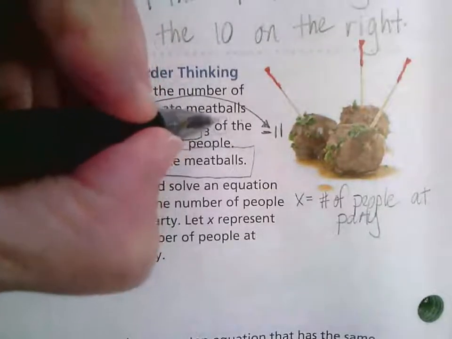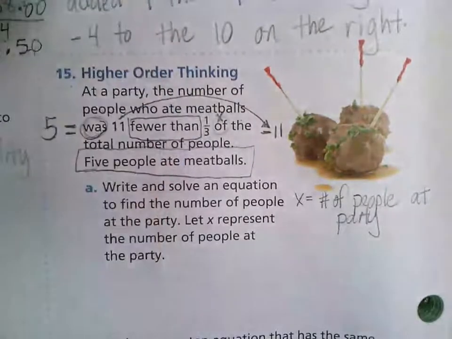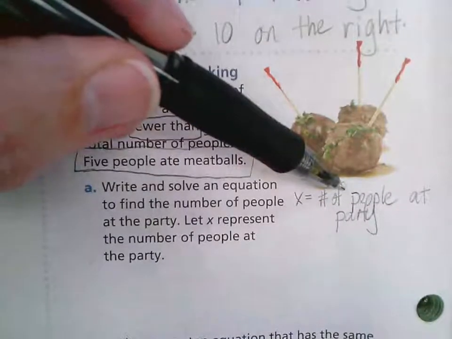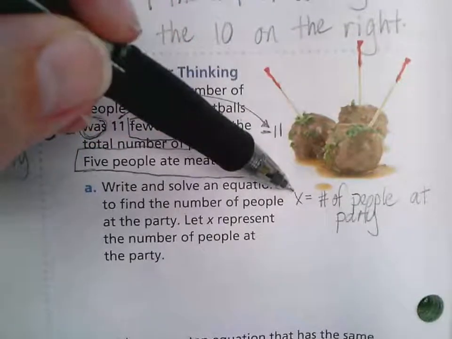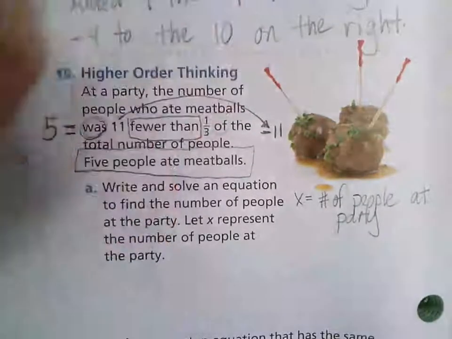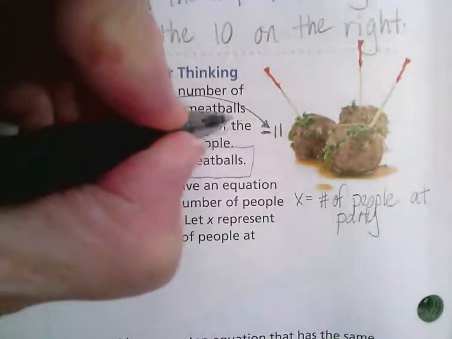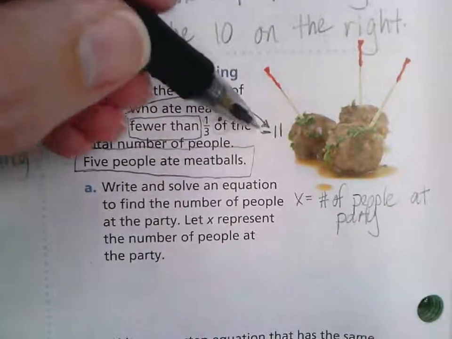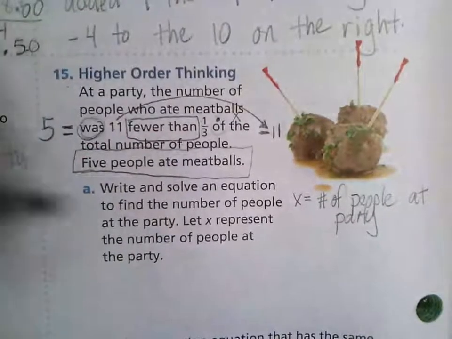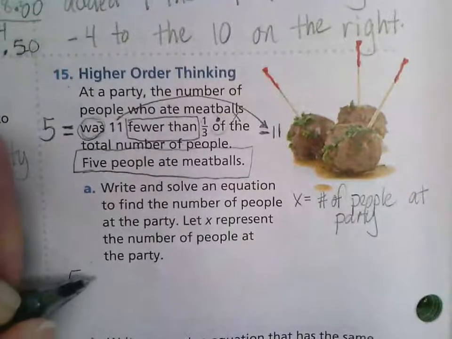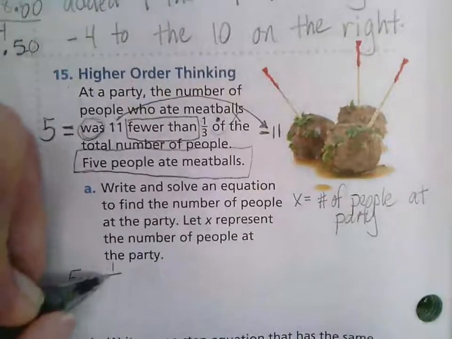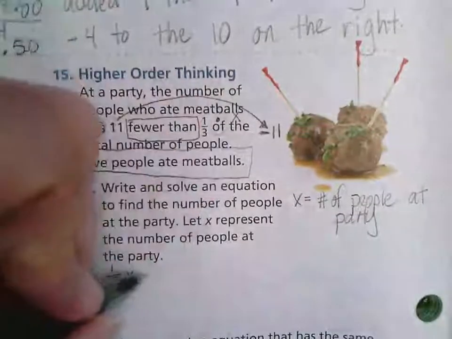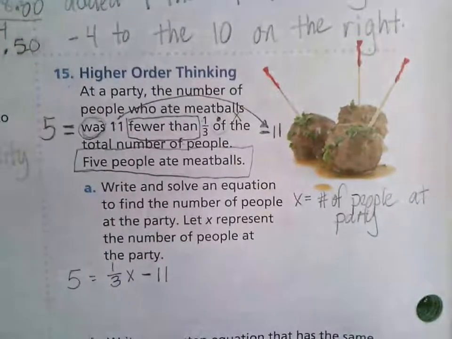Remember that word of? That means multiply. What am I going to be multiplying 1/3 by? Whatever my number of people at the party is, and that is X. So I'm going to change this to a little dot. So here I have 1/3 times X minus 11. So 5 is equal to 1/3 X, and then I got to take 11 to the back of the bus, minus 11.